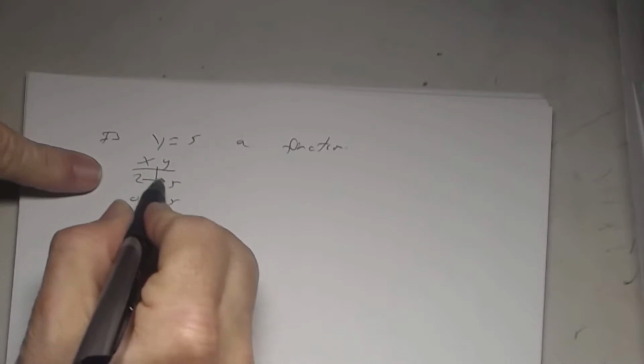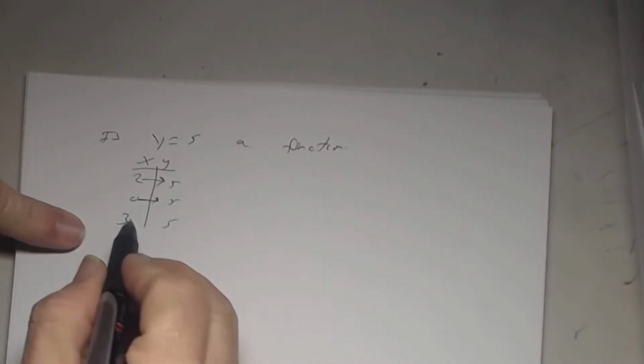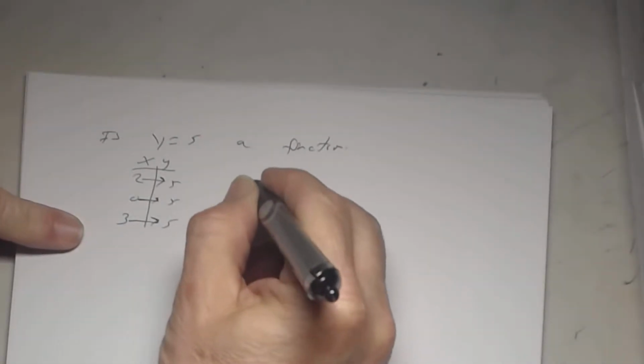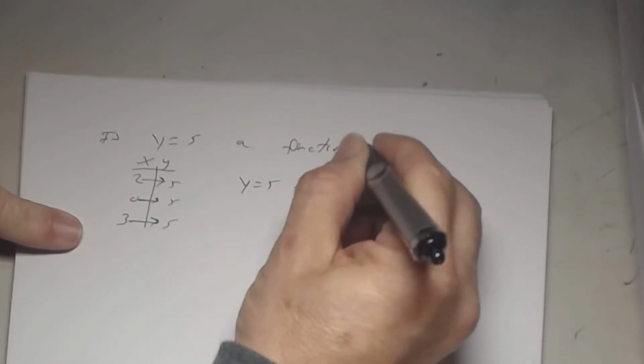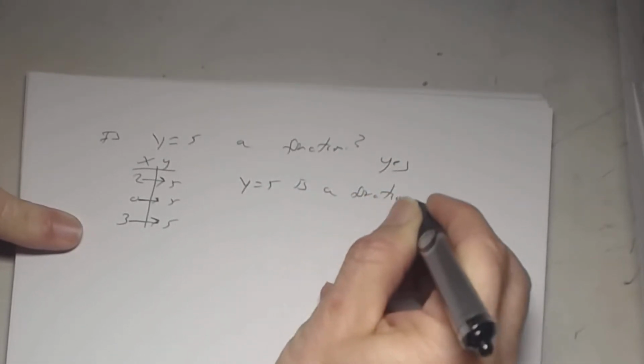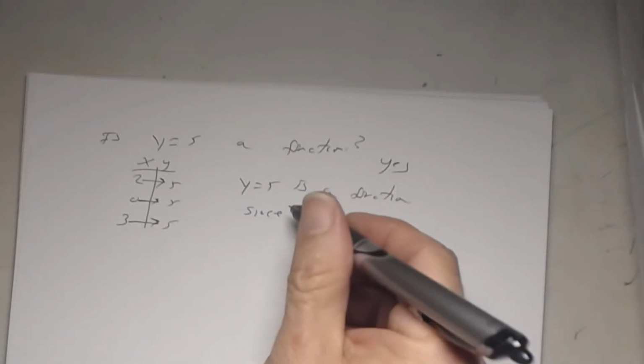So when x is 2, there's just one y. It is 5. When x is 0, there's just one y. It is 5. When x is 3, there's just one y. It is 5. So yes, it is a function, since for each x coordinate, there's just one y coordinate.